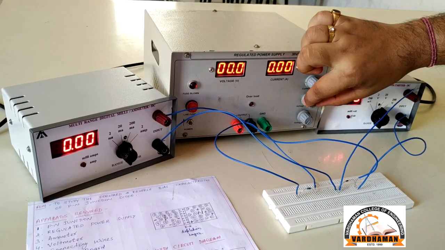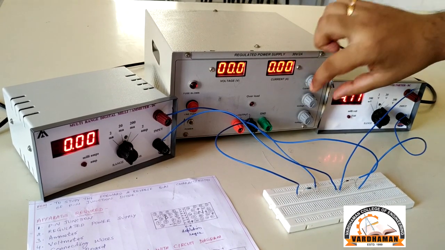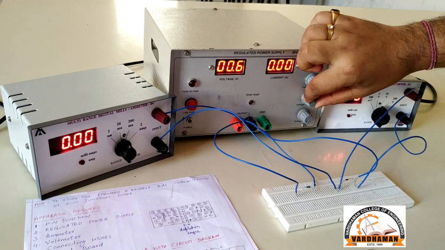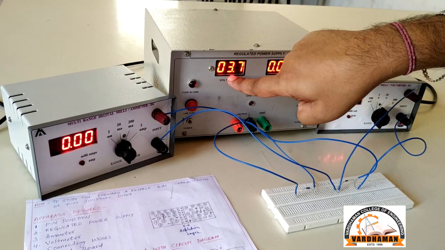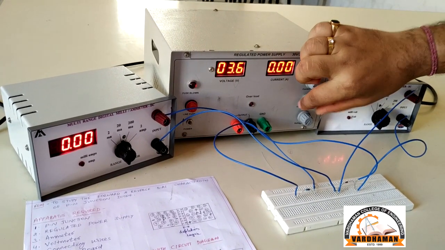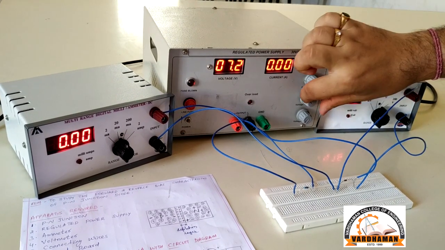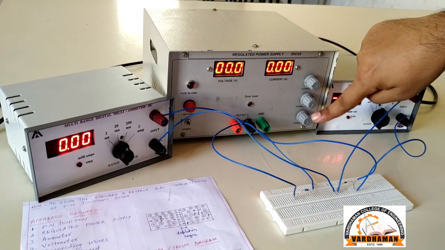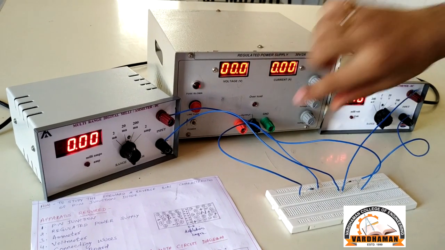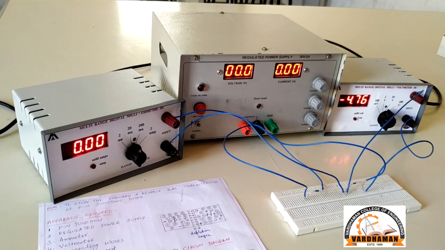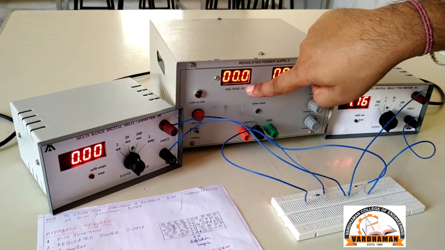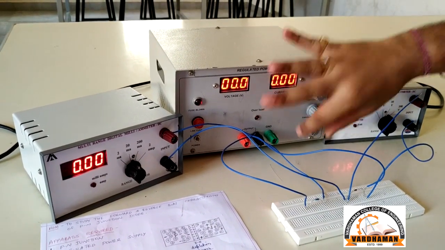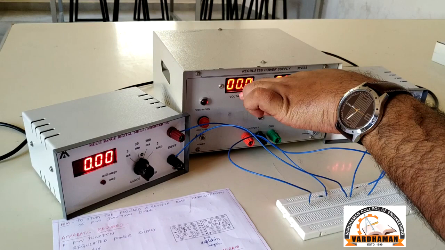By varying this button you can increase the voltage. Suppose this is 3.6 volt, now you can increase to 4 volt and 5 volt up to 30 volt. Initially it will be 0. And the third button is the voltage fine button. That means if the voltage is not initially 0, then you have to adjust this button. Otherwise you should not touch this button if it is 0 already.